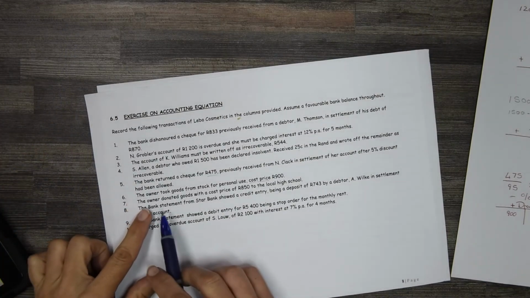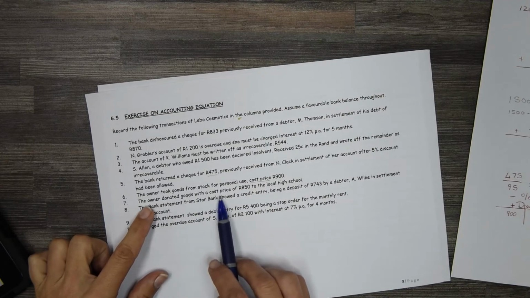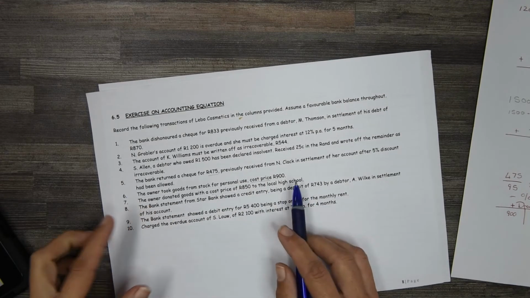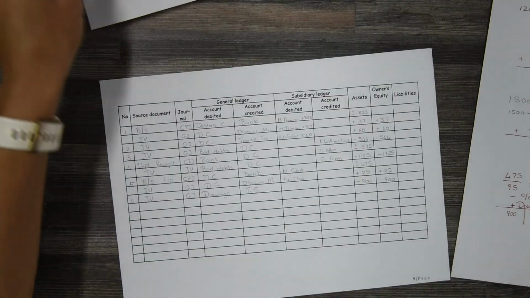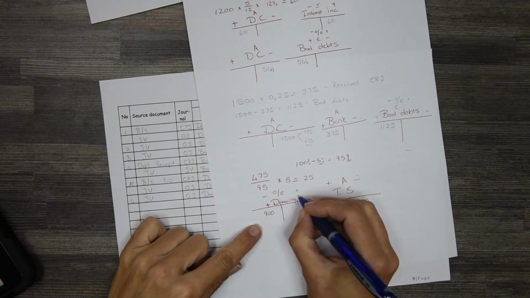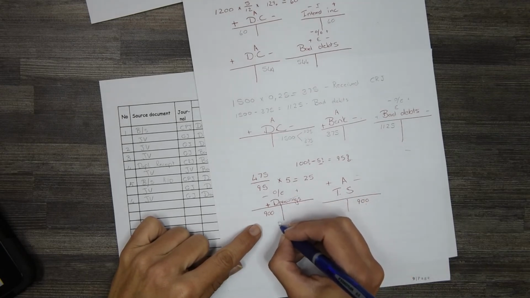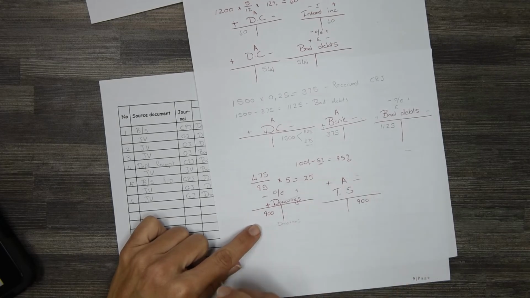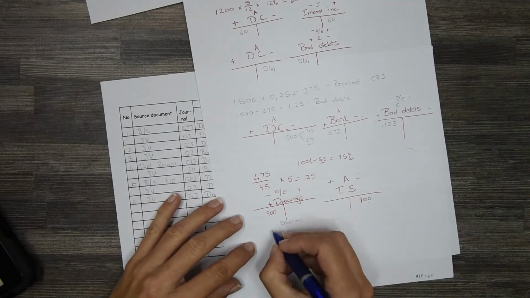The next one is very similar. The owner donated goods with a cost price of $8.50 to the local high school. So the only thing that's different is that instead of using the drawings account, we would replace the drawings with donations. Donations being an expense, and expenses and drawings work in a similar way.